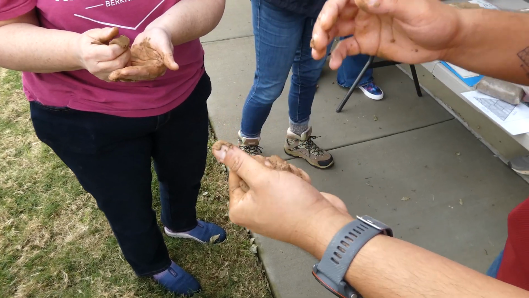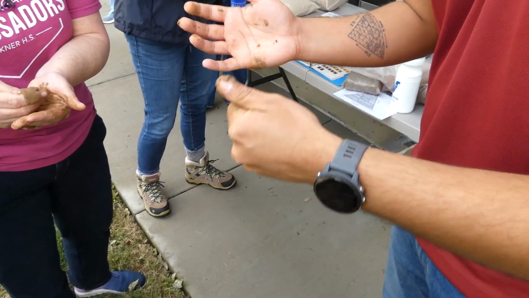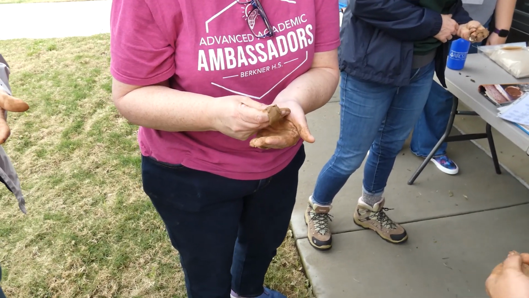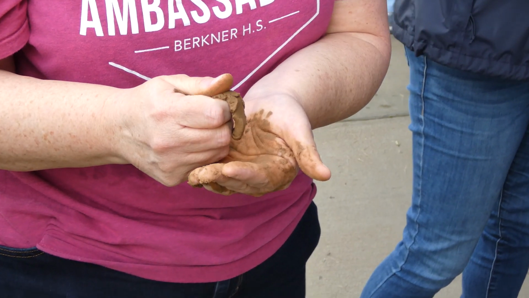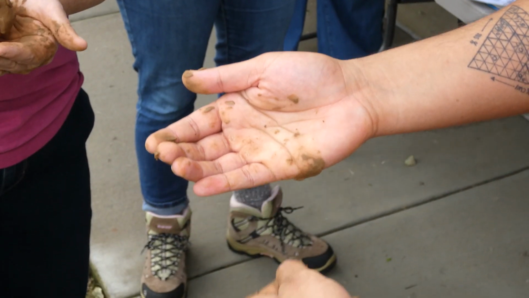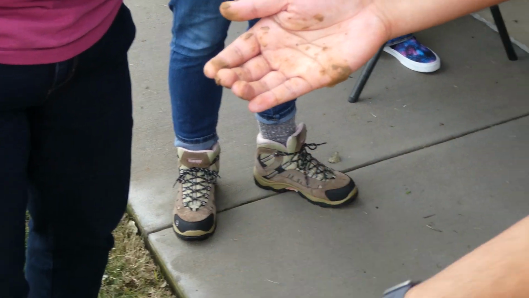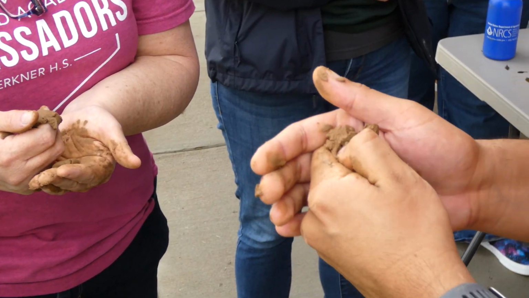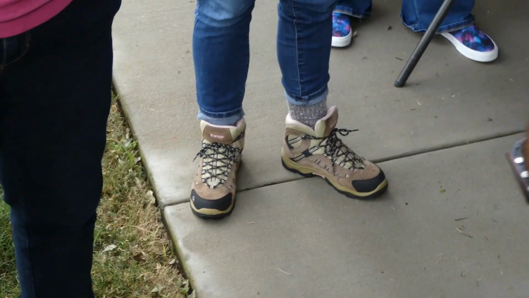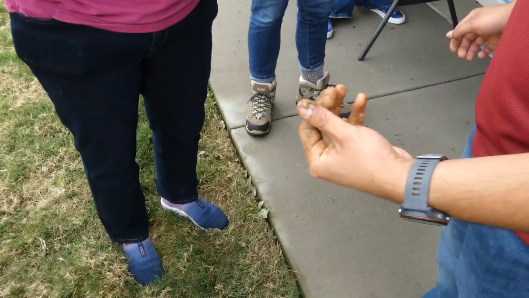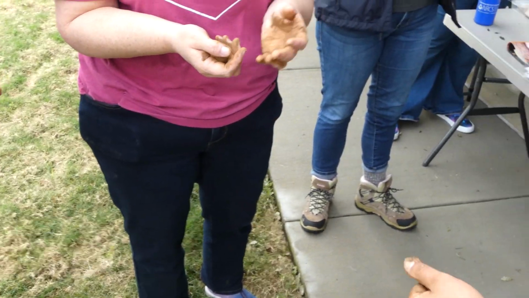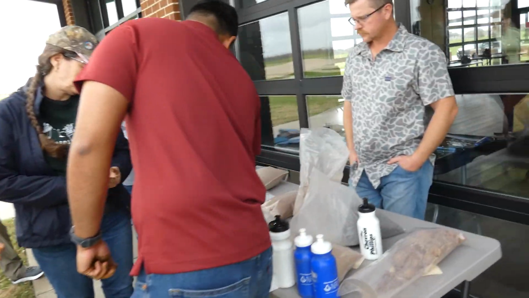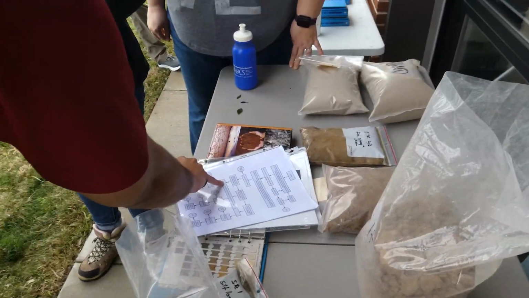You want to do it a couple times, because you might get a false positive or false negative, if you will, on texture class. So let me get a little more water here. Squeeze out the excess, and then try to get a ribbon going. This one doesn't ribbon too well right now. On that ribbon, what did you get? About 2 centimeters, so less than an inch. So did it form a ribbon? Yes, less than that.